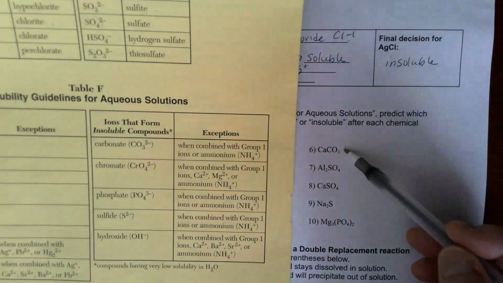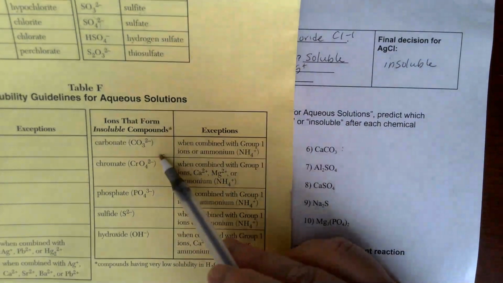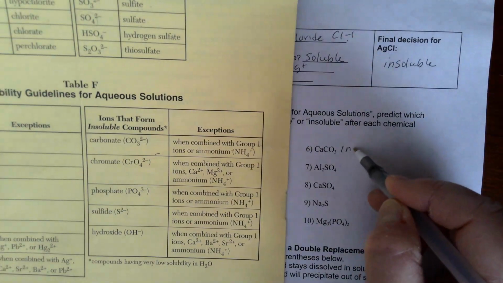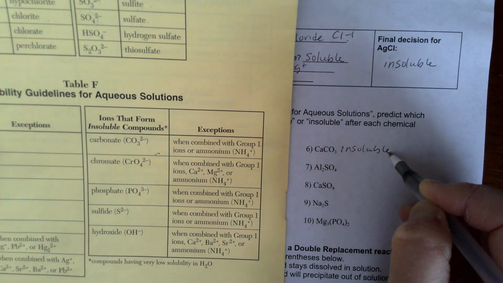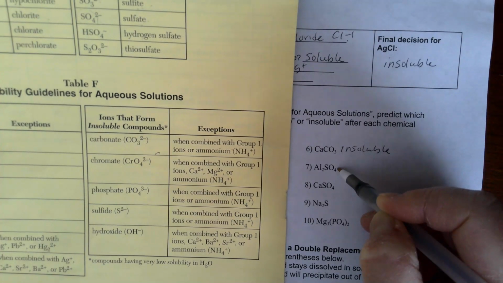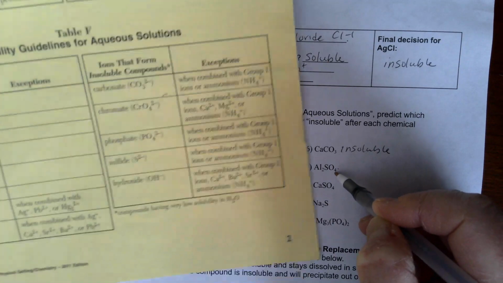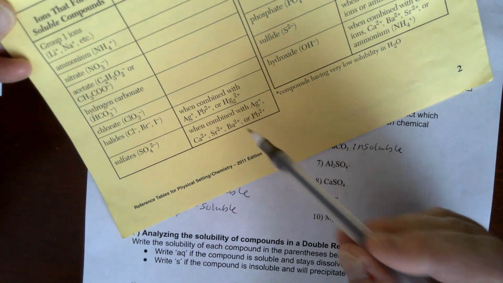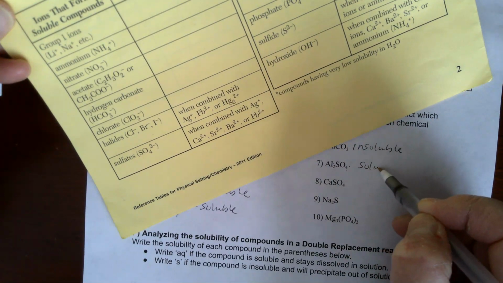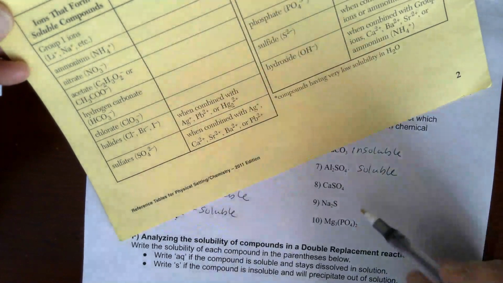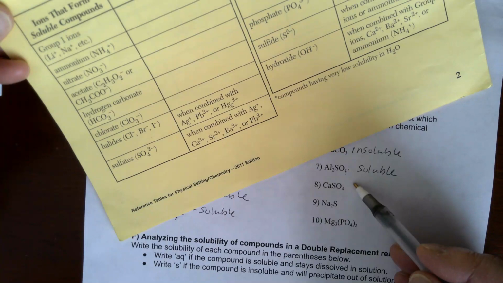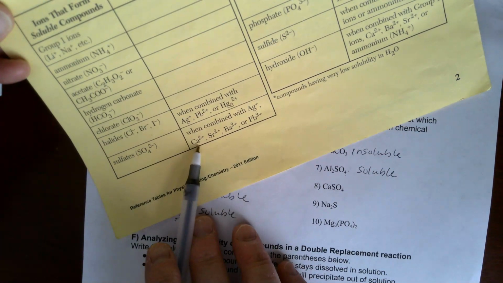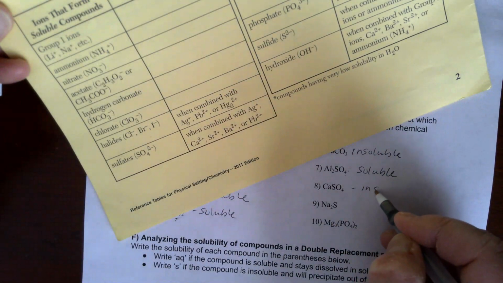Okay, this one right here, calcium carbonate, that's a carbonate. Insoluble, except when it's with group 1 or ammonium. That is not the case, so this will stay insoluble. We have a sulfate here. Sulfates generally are soluble. There are some exceptions. Aluminum is not listed as one of those exceptions, so this will be soluble. Calcium sulfate. Sulfates are soluble, except calcium's an exception, making this insoluble.